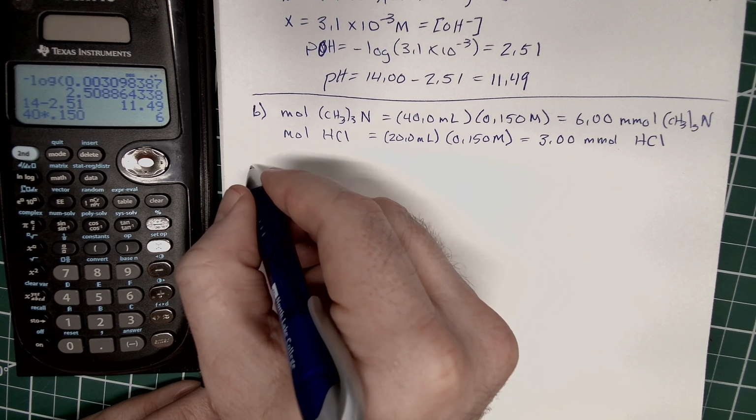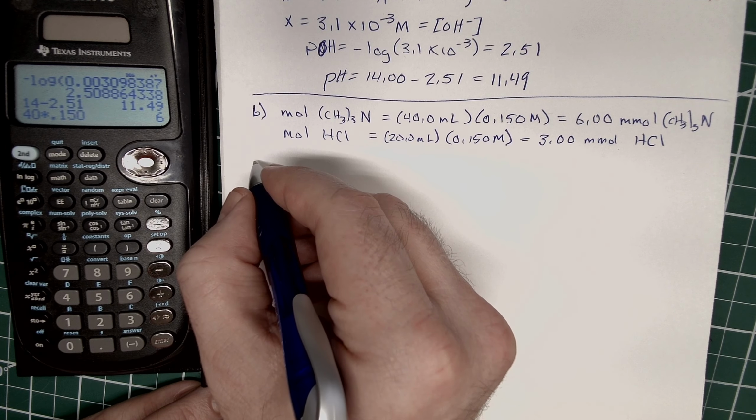I'm going to do what I call a before and after table. With a before and after table, I'll set up the equation. So let's go ahead and start with that. So CH3NH2 plus HCl. I talk about before and after tables in chapter 17. Again, I'll put a link up here in the corner that you can refer to that. And how, when to use them and how they're different than concentration tables.